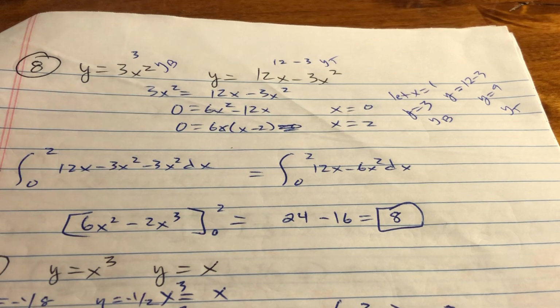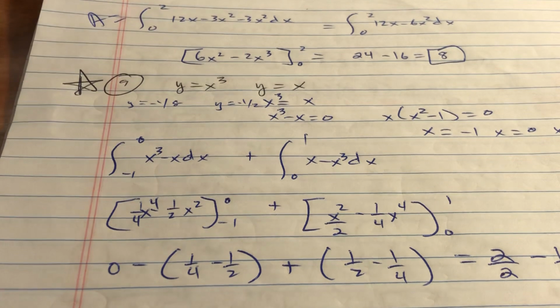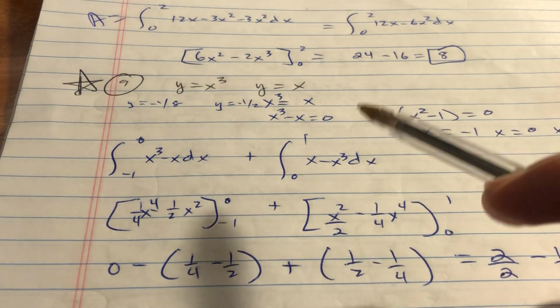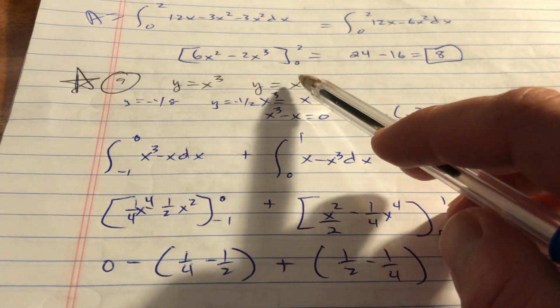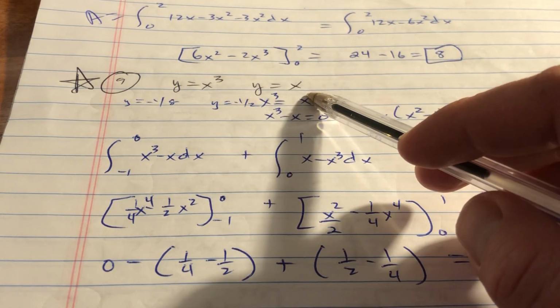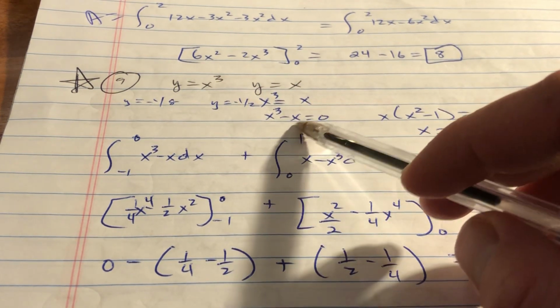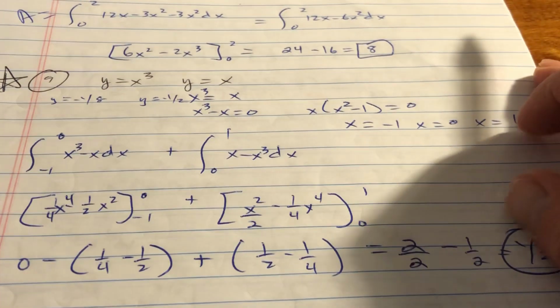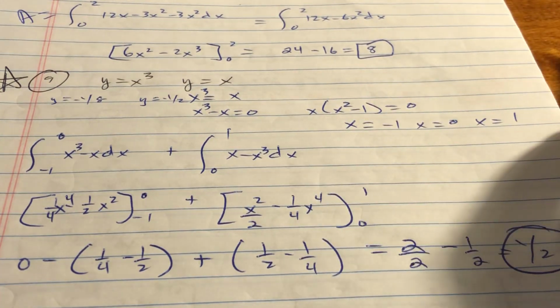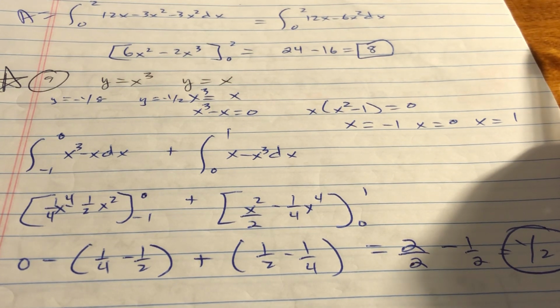Now, I do apologize. What would make this last example better is if we saw this on Desmos. y equals x to the third and y equals x. If we were to graph this, we would see that there are 2 regions here, okay? And you'll see that algebraically when you set x to the third equal to x. This is what you get. You get 3 intersections. So if you have 3 intersections, that means there are 2 different regions, okay?